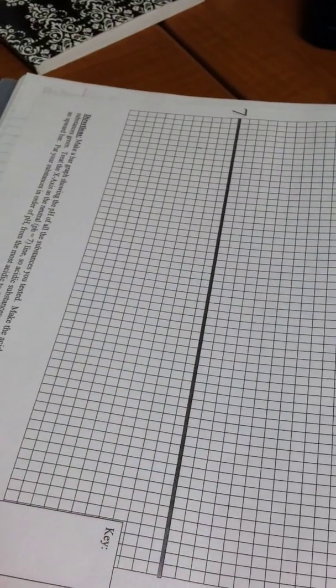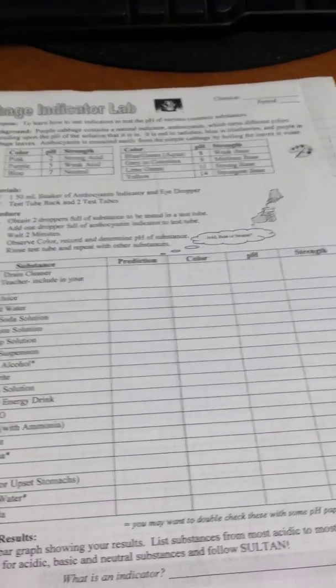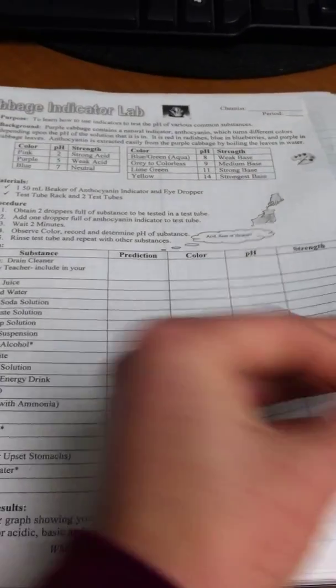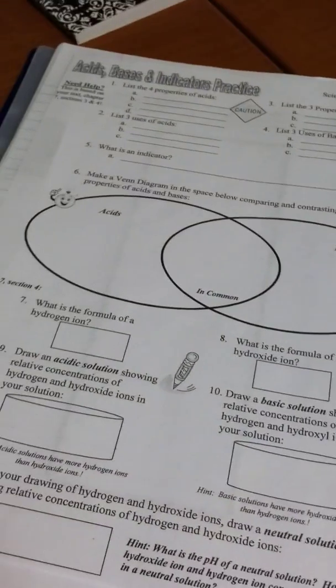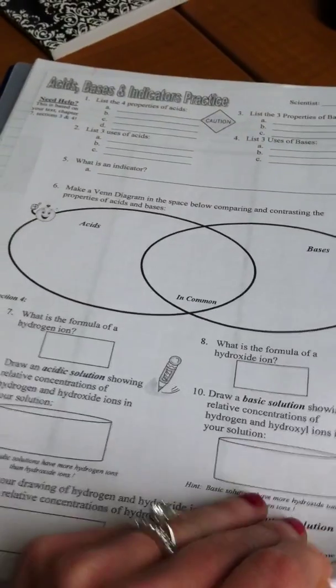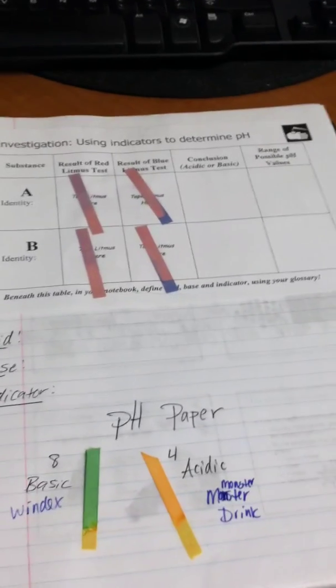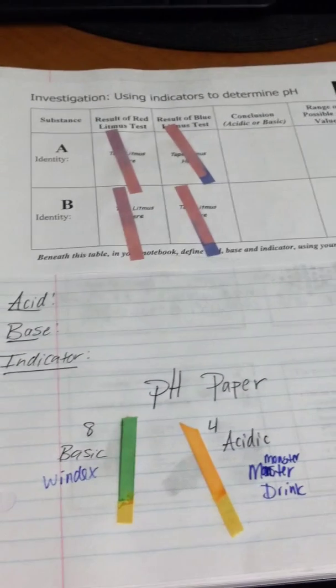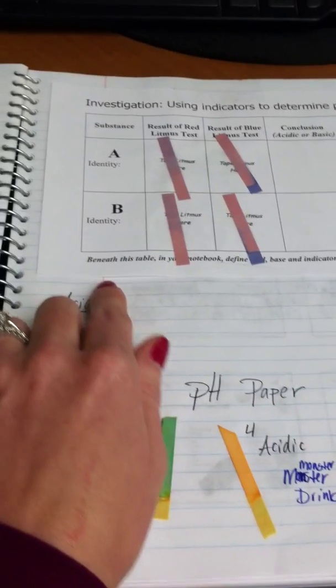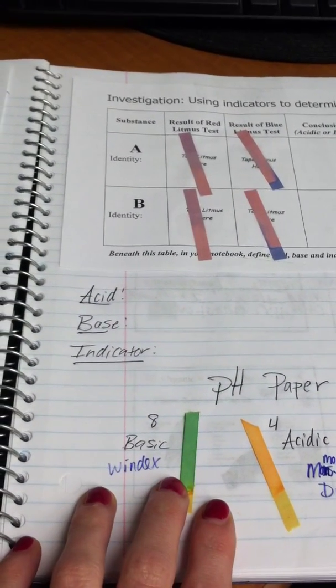You should have your balancing cabbage pH indicator graph on the far left, and then the cabbage indicator lab on 26. On 27, you should have a completed acid base and indicator practice, and on the back should be a colored pH scale. On 28, you should have an investigation using indicator where we tested and looked at pH paper and then also looked at litmus paper.